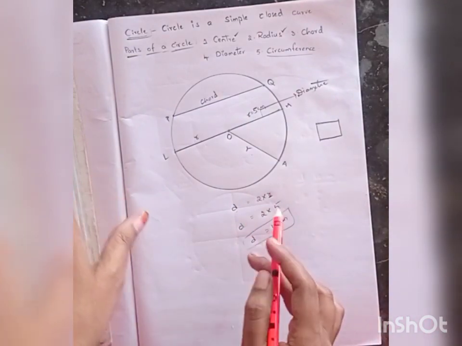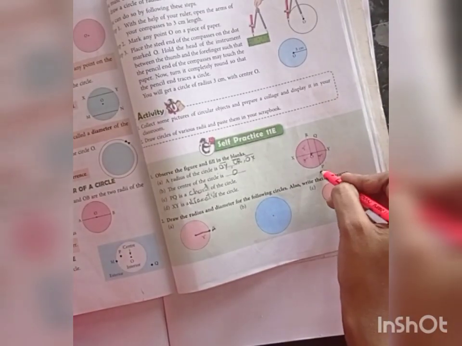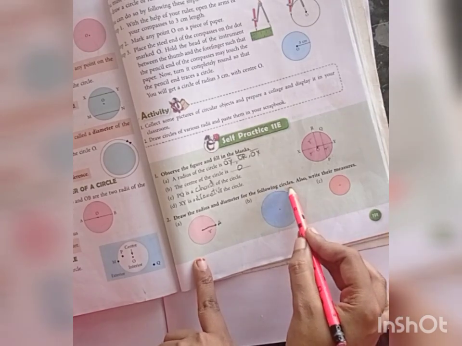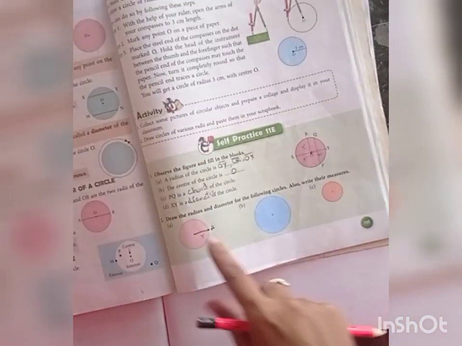Then, what about the next exercise in your textbook? See here, we have discussed this in class: draw the radius and diameter for the following circles. See the first one. I told this.